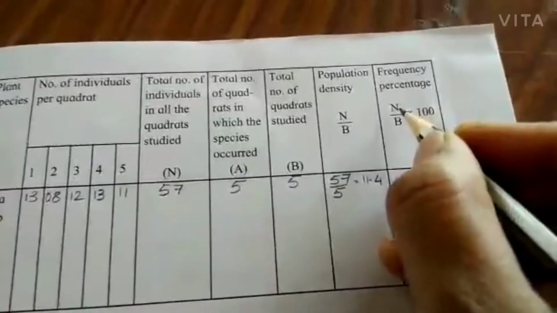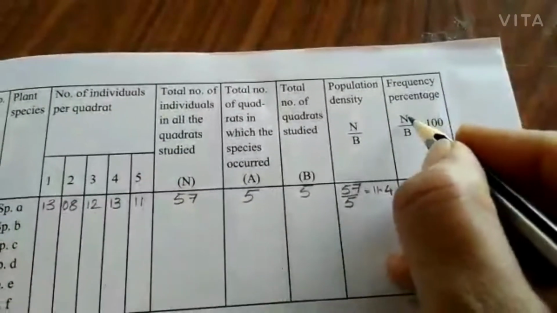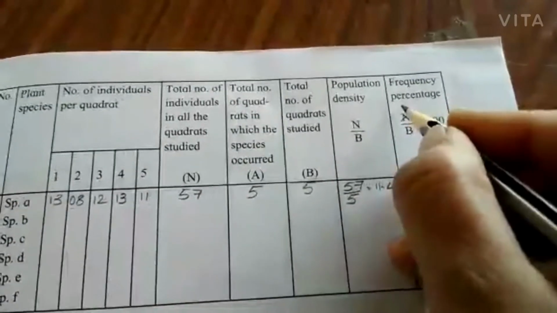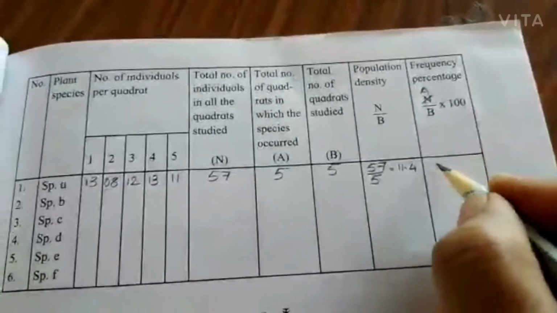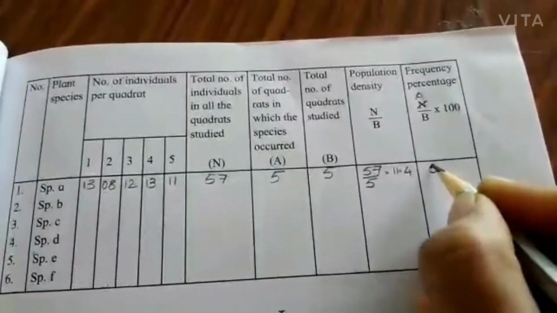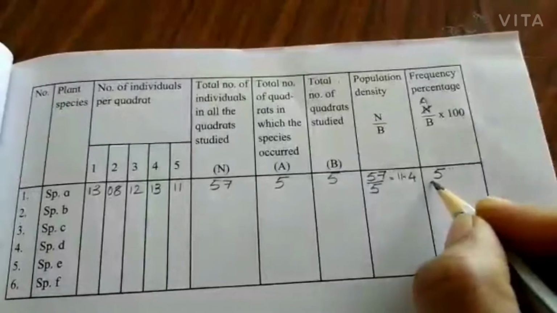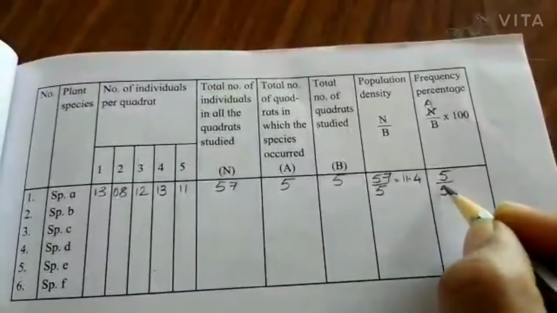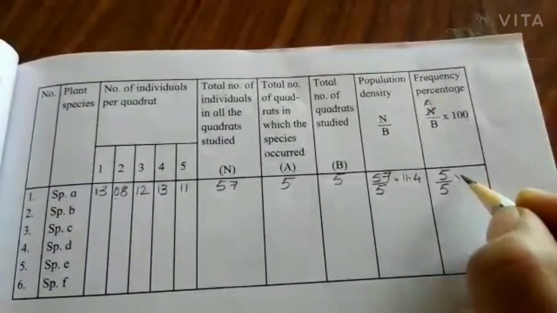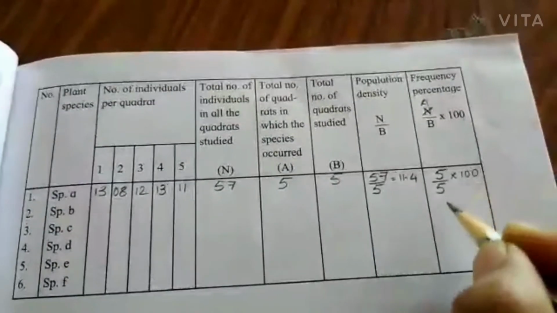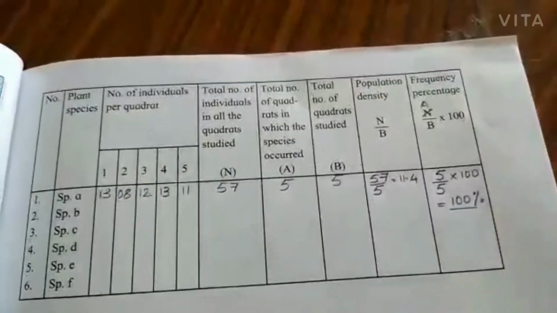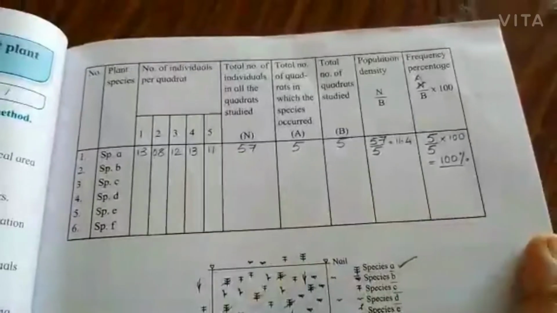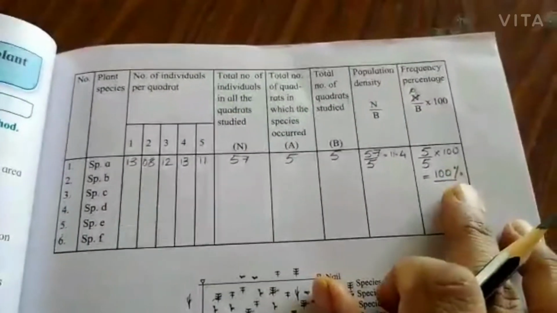Here the formula is wrong. For frequency percentage it is not N, it is A by B into 100. What is A? It is the total number of quadrats in which our species was found, divided by the total number of quadrats which we studied, into 100. So it comes to 100%. 100% means the species A plant is found in all the quadrats and the frequency is 100%.